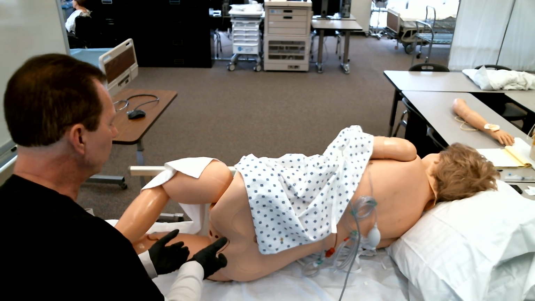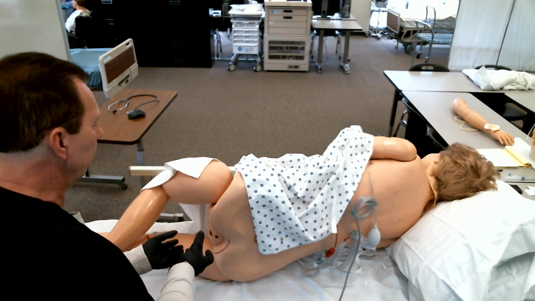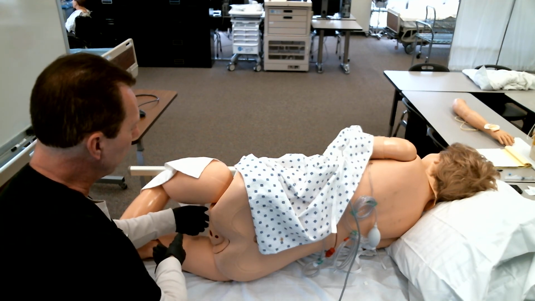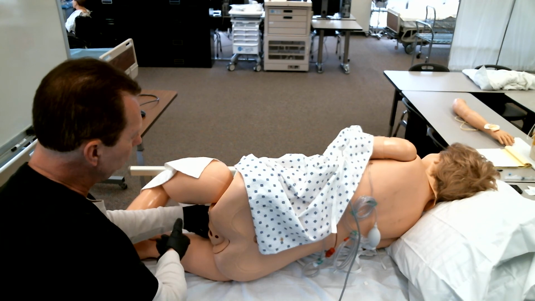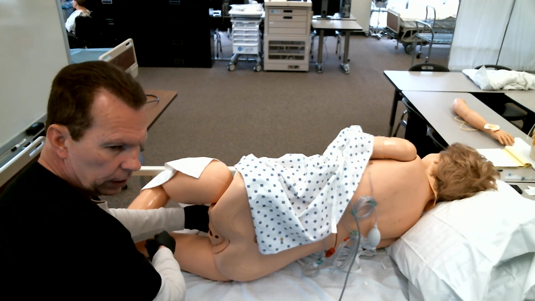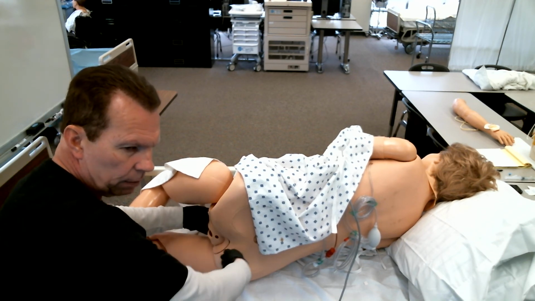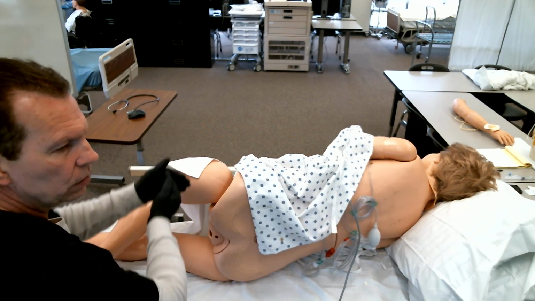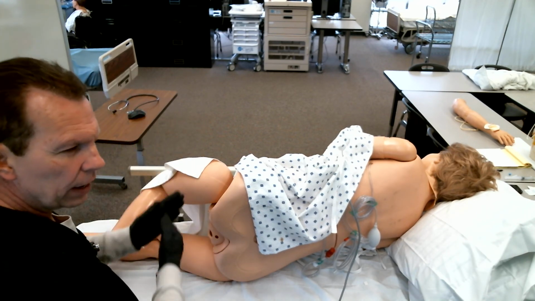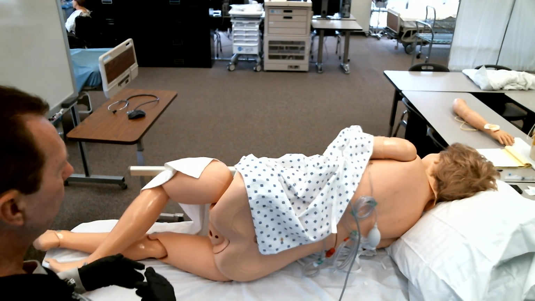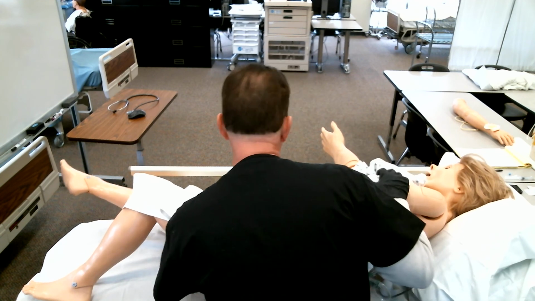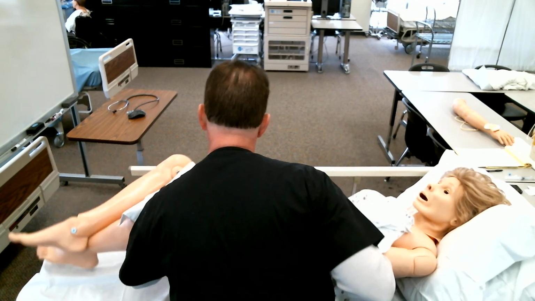So once I've assessed all that area, I'm going to put her new peri-pad back on, and again we're going to put the front side down on the front and then bring it around to the back. So at no time are we tending to pull E. coli or anything up over her episiotomy or anything like that. Okay, so I'm going to go ahead and let her turn back.